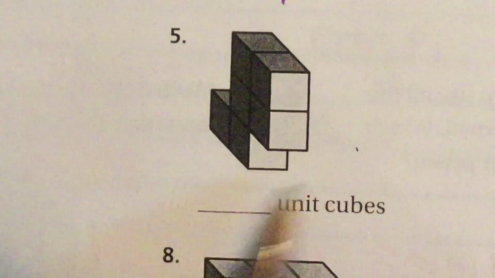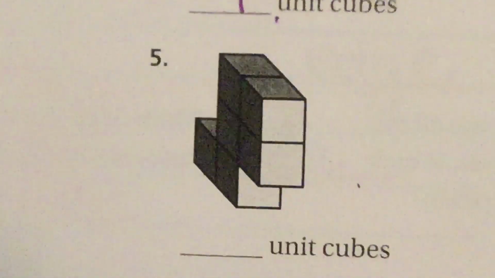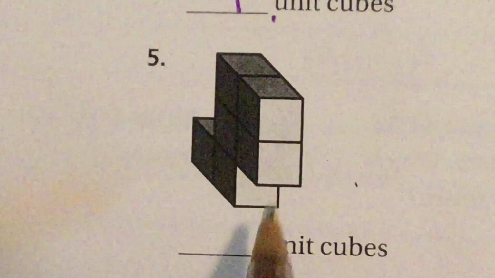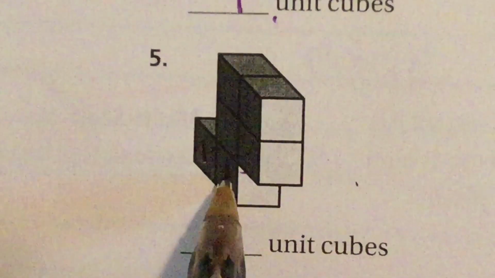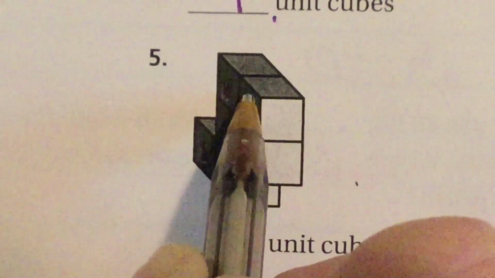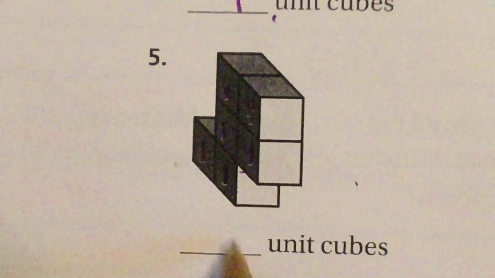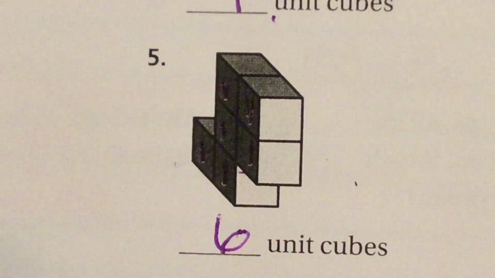Okay, how many unit cubes do you see? Okay, so I see 1, 2, 3, 4, 5, and 6. Because I'm looking at the darker faces. So that's 6 units. Okay, 6 unit cubes.